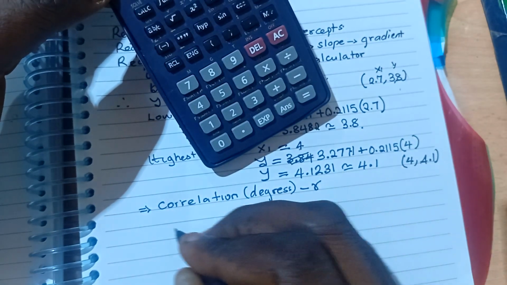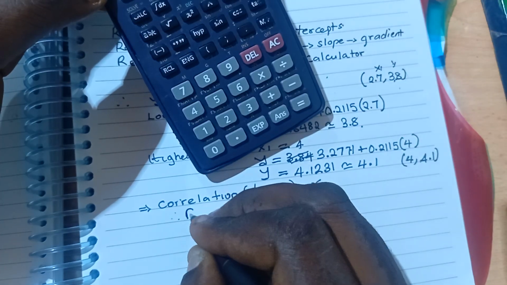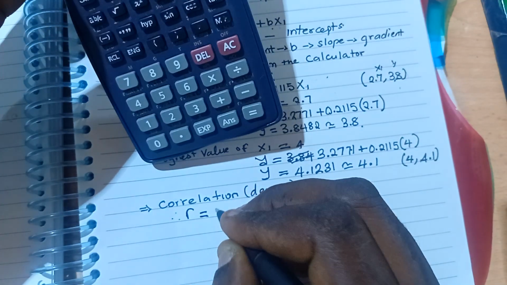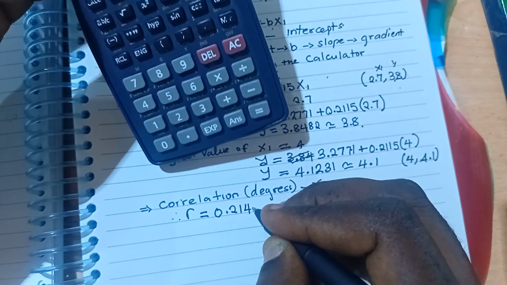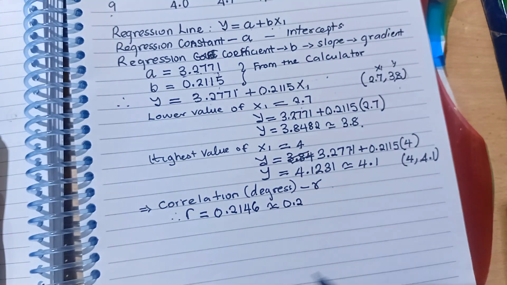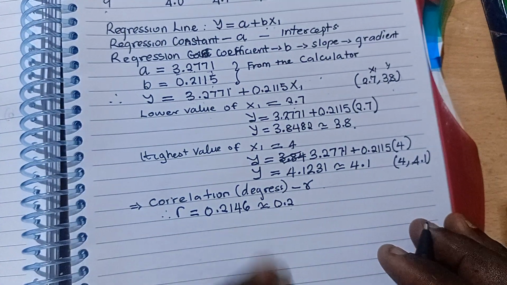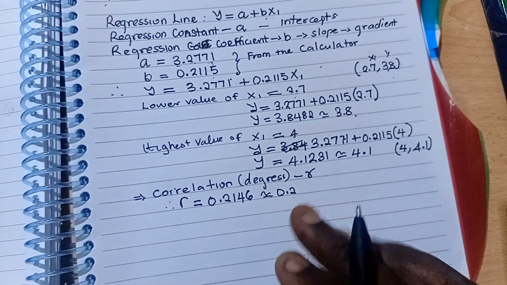They said, what is the degree of relationship? So our R from the calculator is equal to 0.2146. We can approximate to 0.2. Now I want to emphasize one thing here. How do you interpret this? Because you need to interpret and tell us.